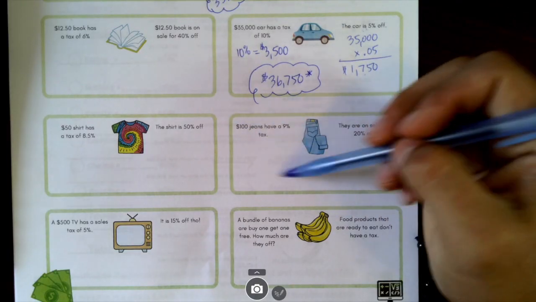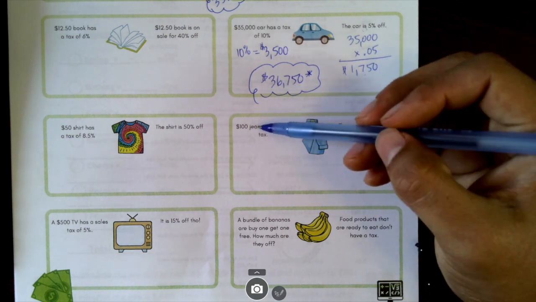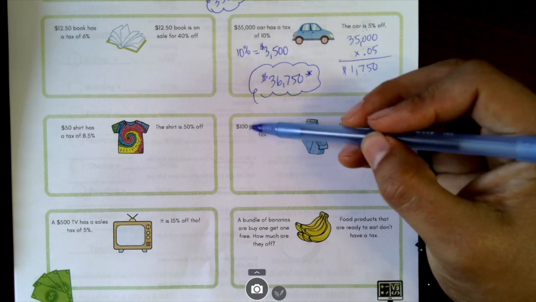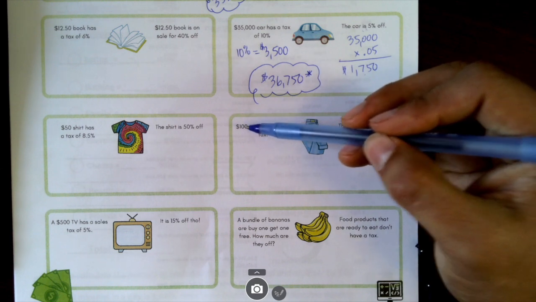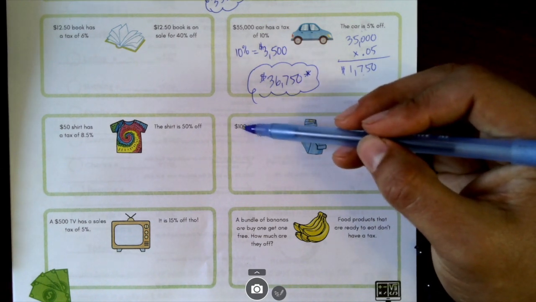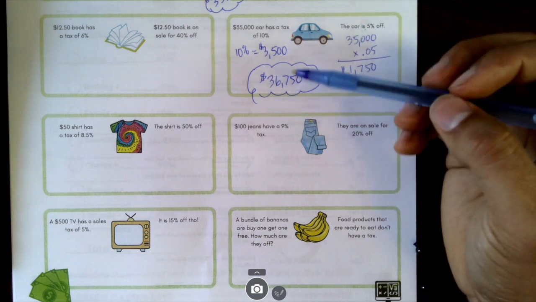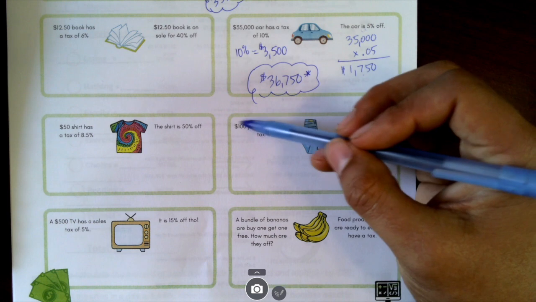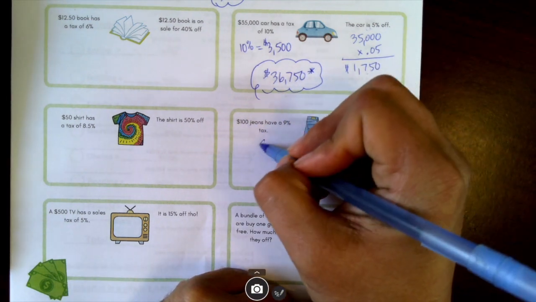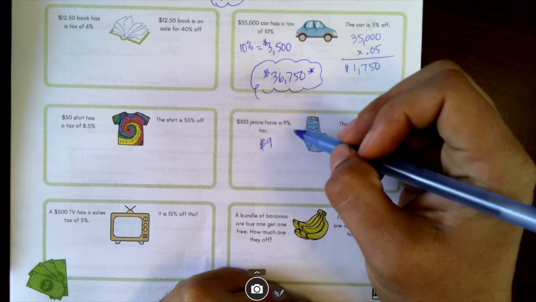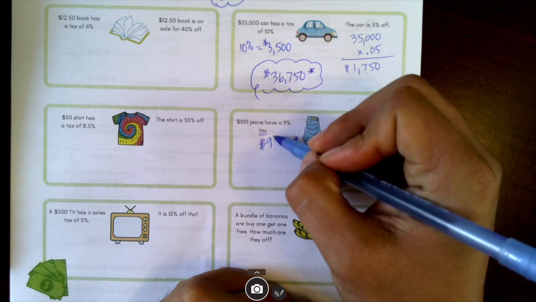But going back to this example, if the jeans have a 9% sales tax, this is very easy to calculate when it's a simple 100, or even 10 or 1,000, any increments of 1 and zeros, it's easy to calculate the percent. In this case, since it's a simple 100, and remember percents are off of 100, 9% equals $9. So you're gonna pay $9 of sales tax on these jeans over here, okay? So you still gotta add that.